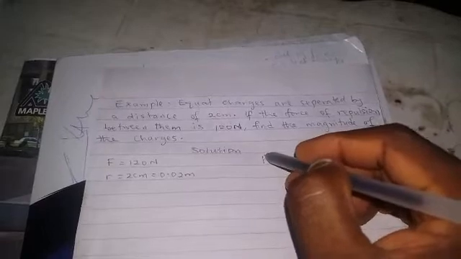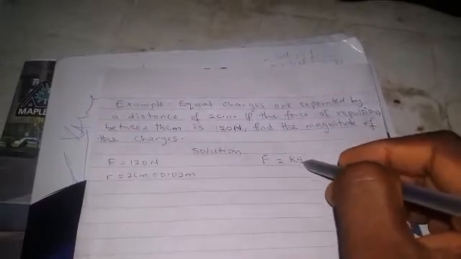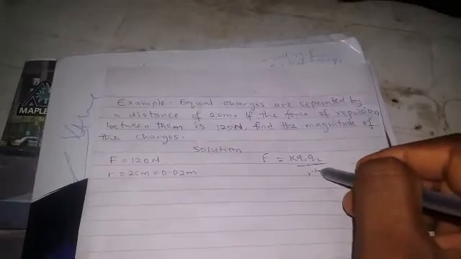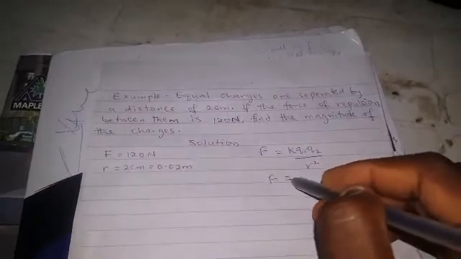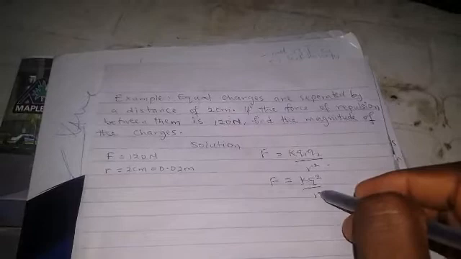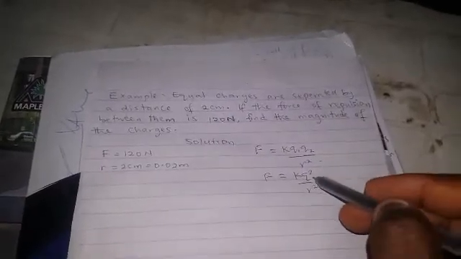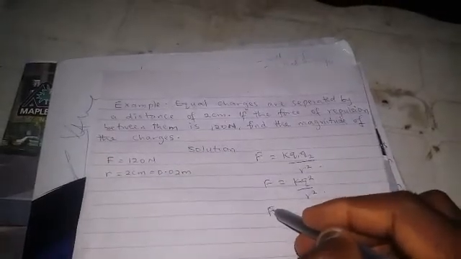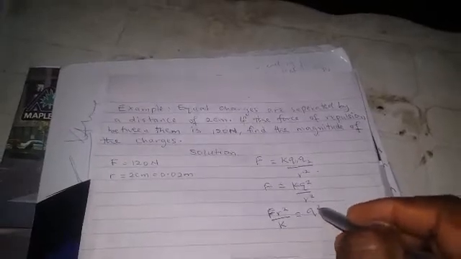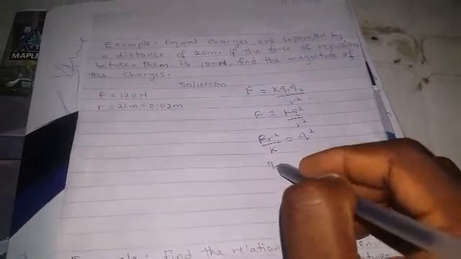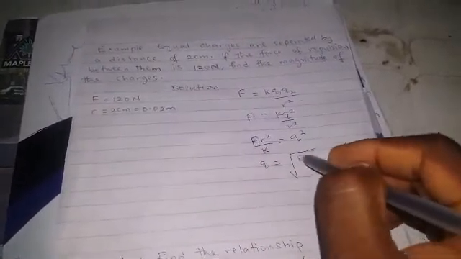So if we continue with our formula, we are going to have F = K Q1 Q2 all over R squared. But the question says that the two charges are equal, so we can write this as K Q squared all over R squared. Since we are looking for a charge Q, we can make Q the subject of the formula. We start by saying F R squared all over K, by cross multiplication, is equal to Q squared. So our Q is the square root of F R squared all over K.